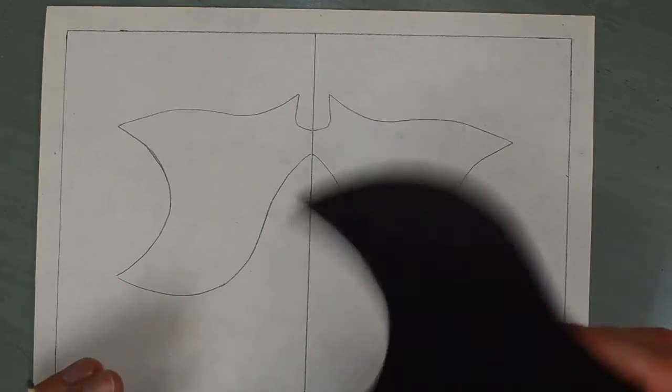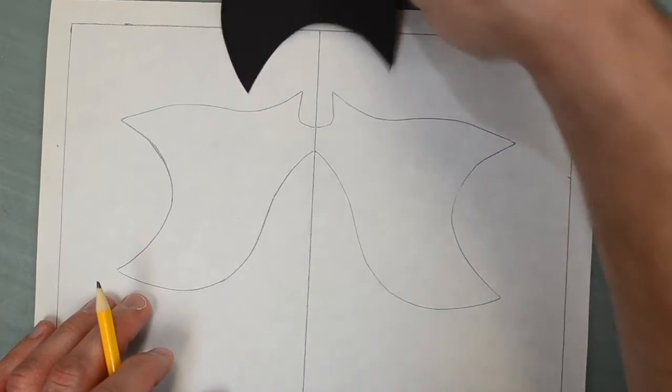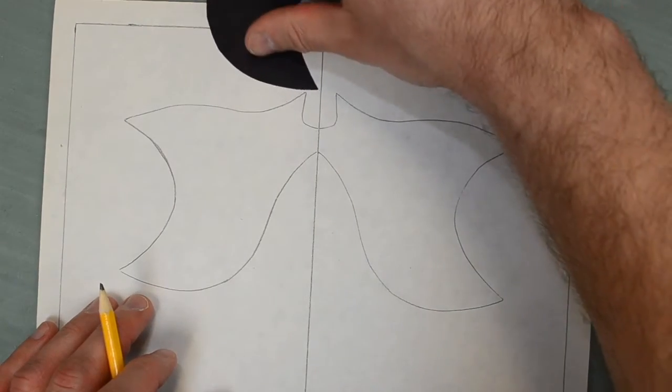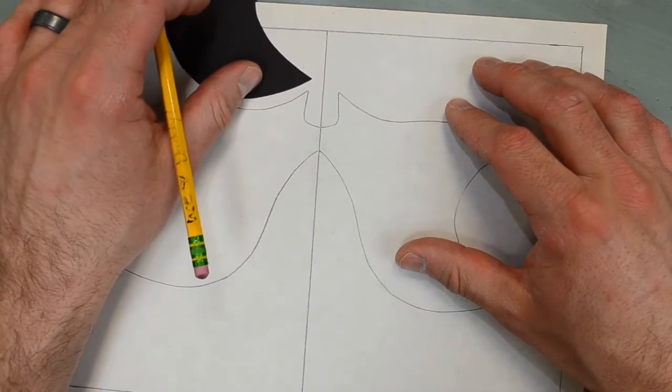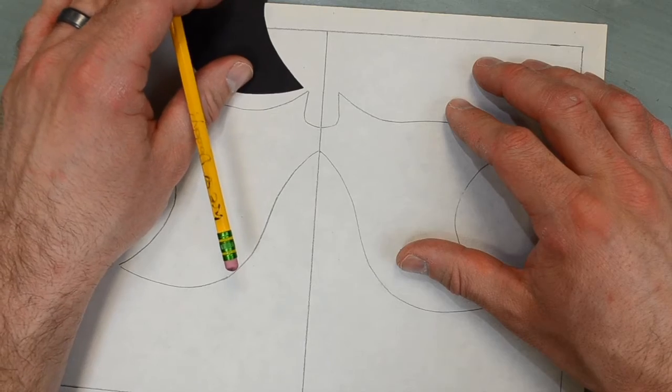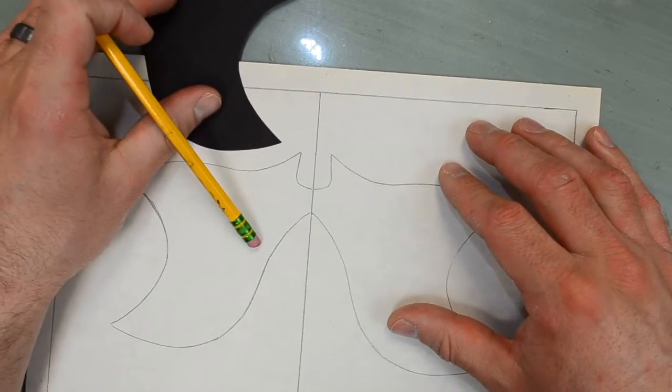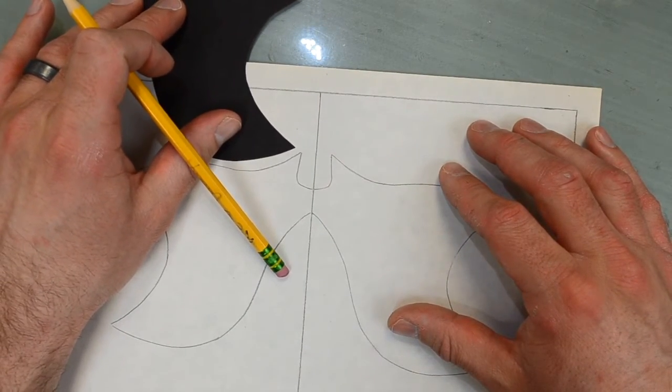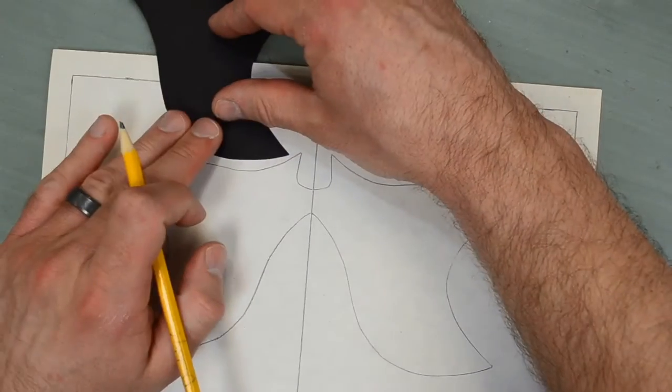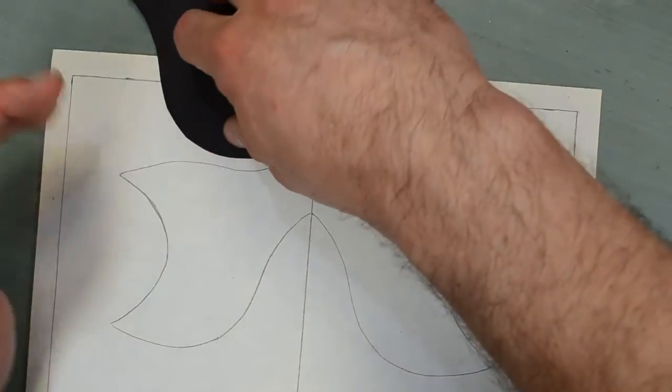Now I can continue using this shape if I want to. I can add it in here in different ways. So like I can just turn it around, maybe add the shape like that. You know, there's just lots of things I can do. So I think I'm going to add it like this.